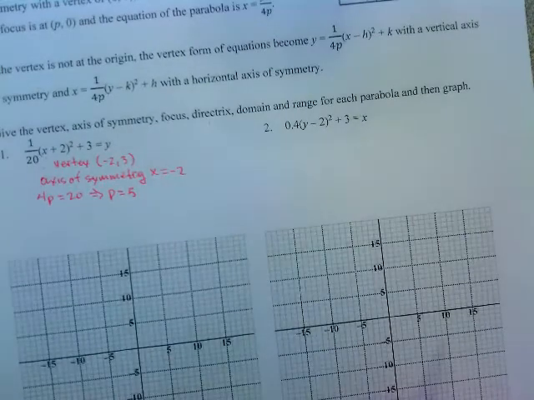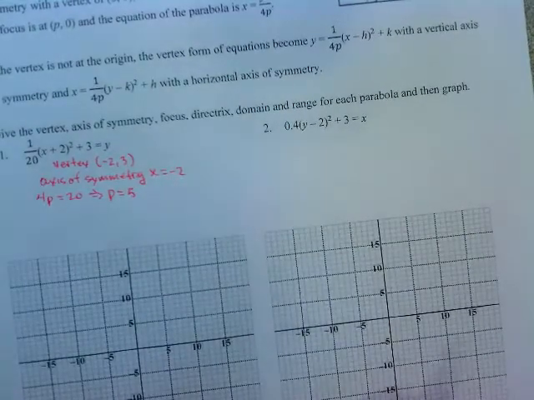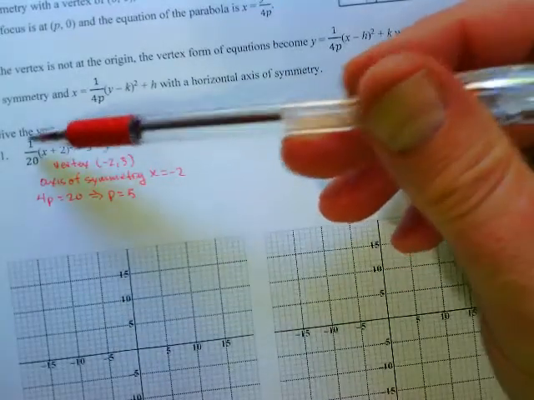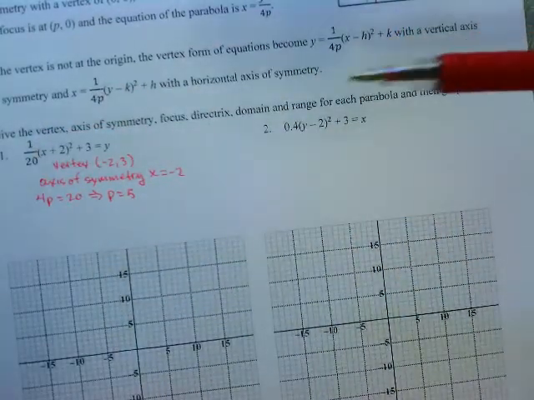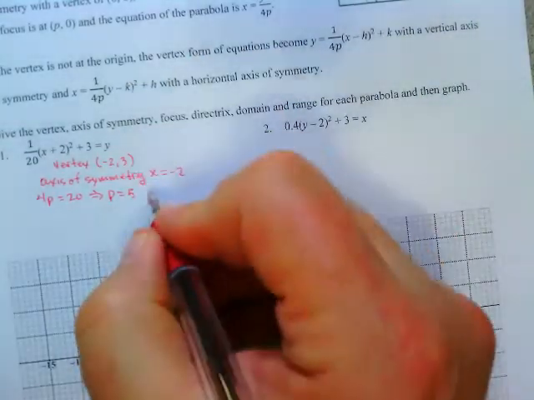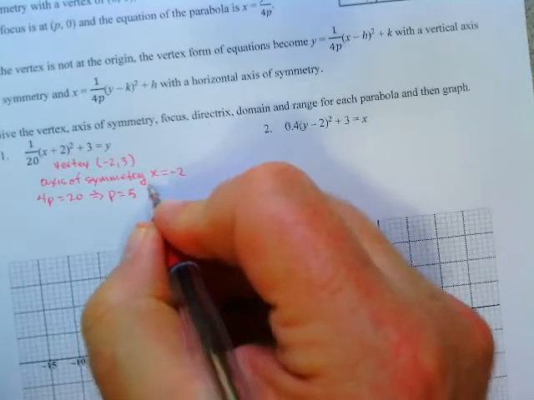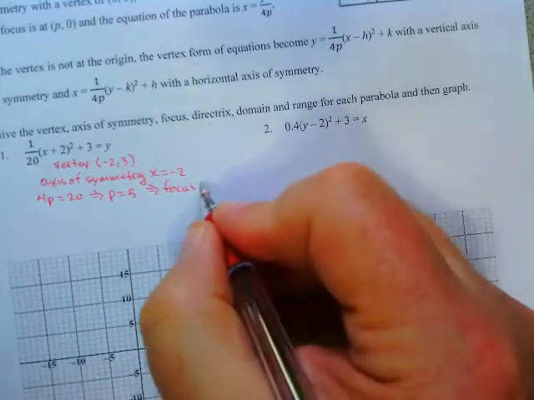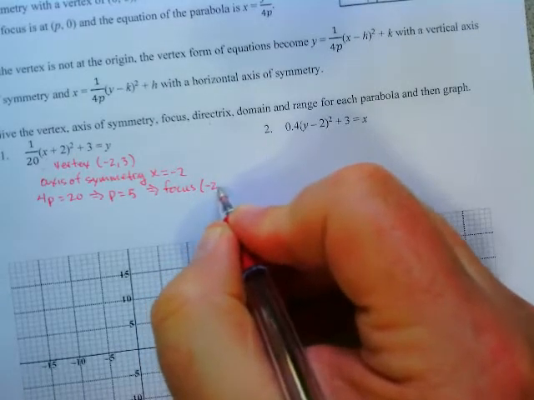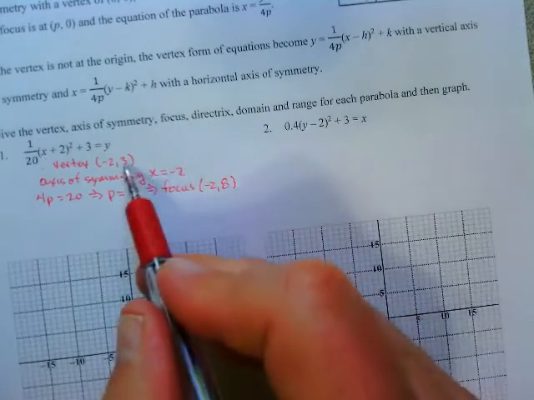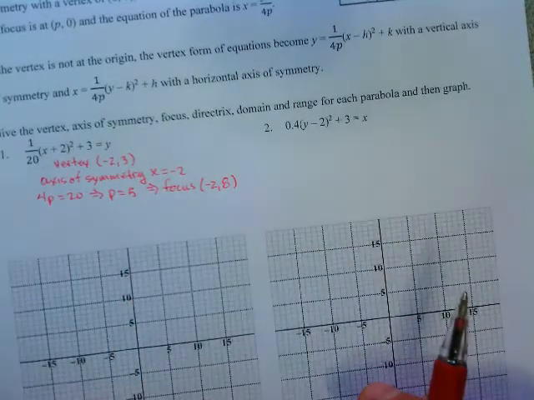Okay, now this particular parabola is one that opens up and down. In this case, it's going to open up because this is positive. And so the focus has to be above the vertex by 5. And so the focus will be (-2, 8). Again, notice how the y was 5 above what the vertex was.